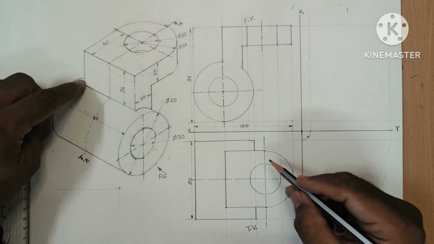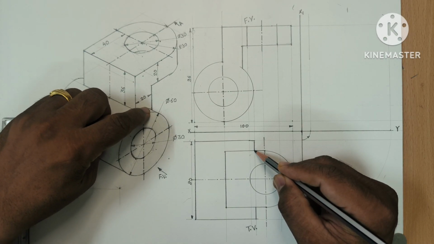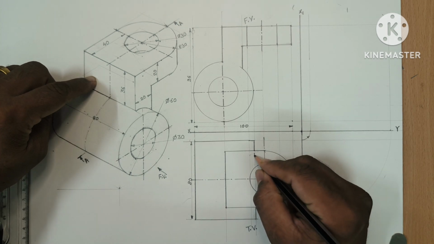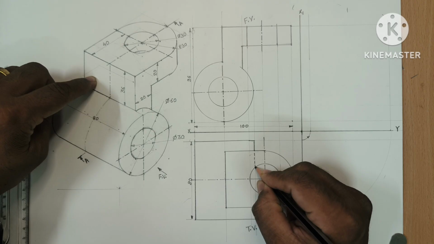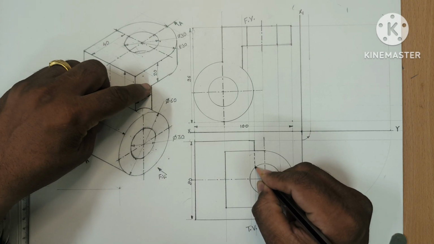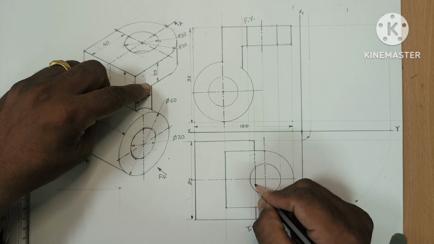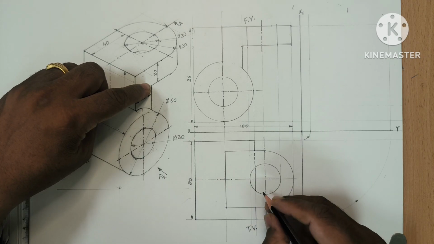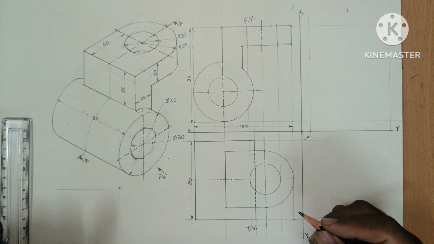Now from this portion to this portion, this line will be a dotted line because it is not visible. But here it will be visible because from the circle it is visible, and then again it is not visible. Hence I have drawn the dotted line.